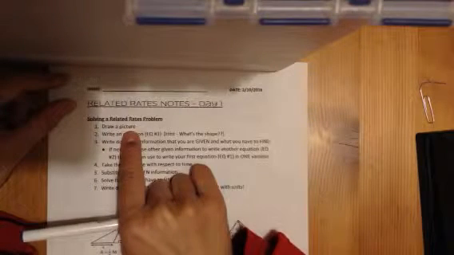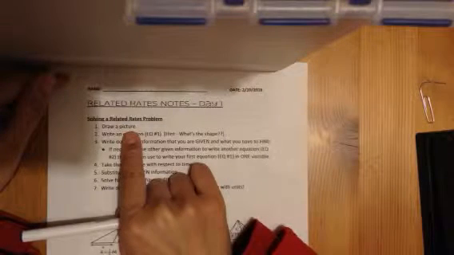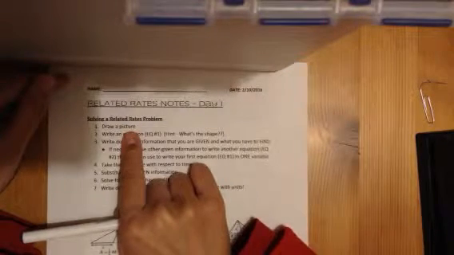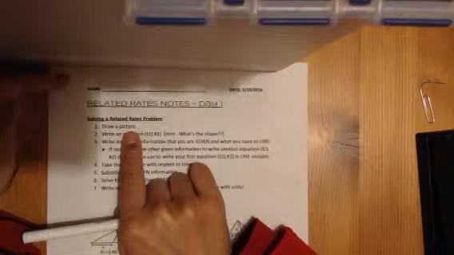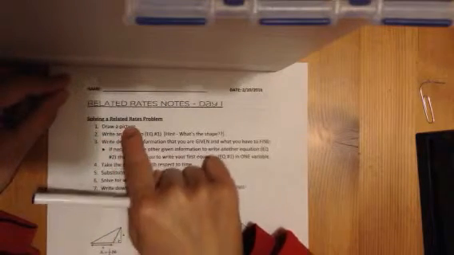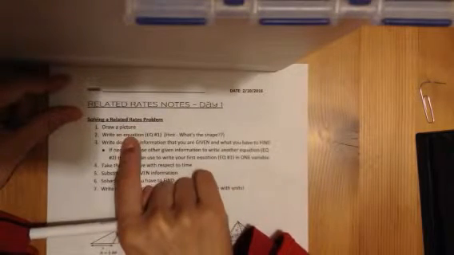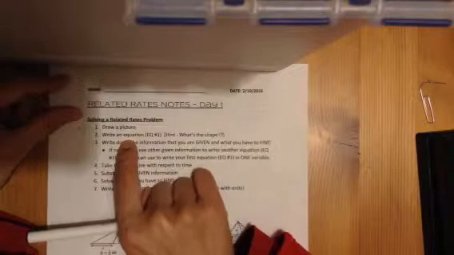Now, if you don't know what kind of picture to draw, then read the problem again. Usually there's a hint in what they are describing or the adjective that they're using that tells you what kind of shape you should be drawing. Second thing you want to do is write an equation. Now, when you're writing an equation, obviously if you know what the picture looks like, then that'll give you a hint about what the equation should be.